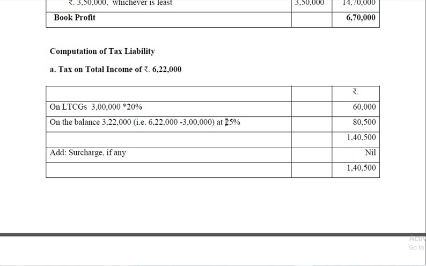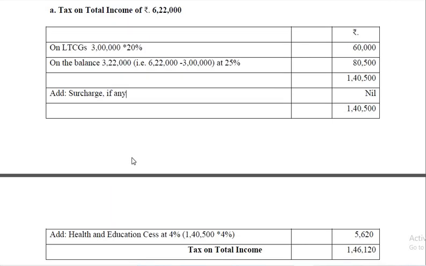So total tax 1,40,500. Surcharge is not applicable because total income does not exceed 1 crore.